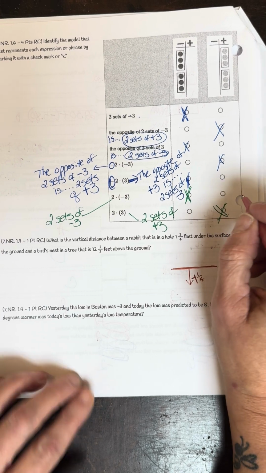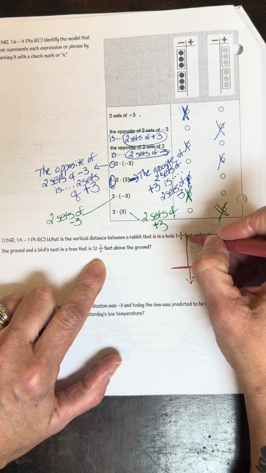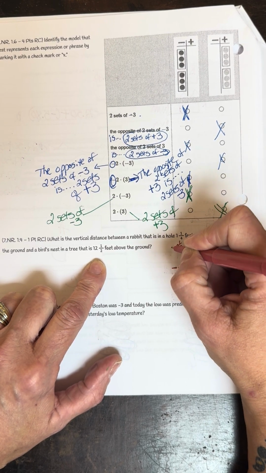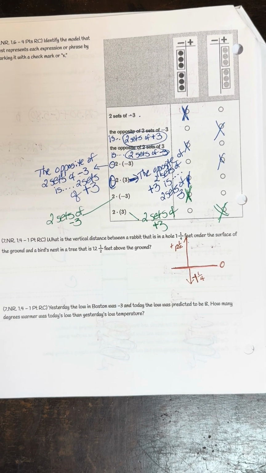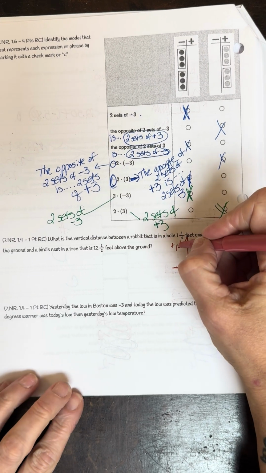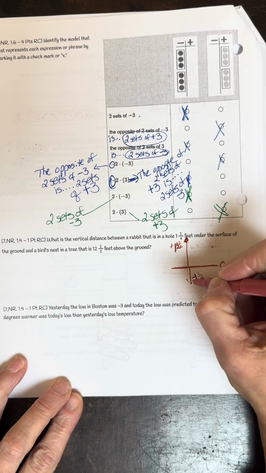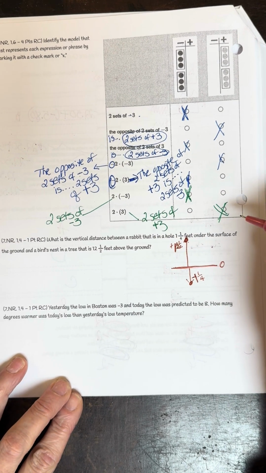And I've got a bird's nest that is 12.5 feet above the ground. And I want to know the vertical distance between them. Basically, I want to know how far apart is that bird's nest from that hole in the ground, from the bottom of the hole.